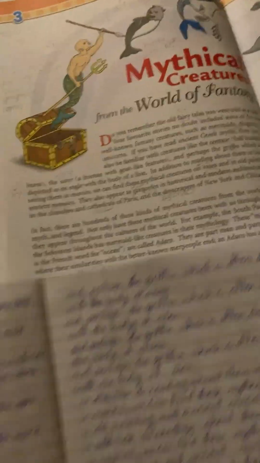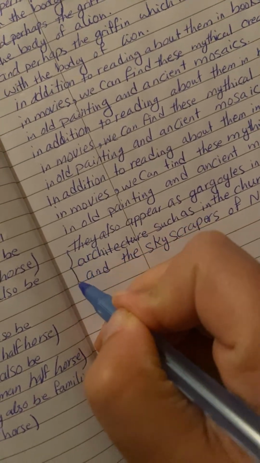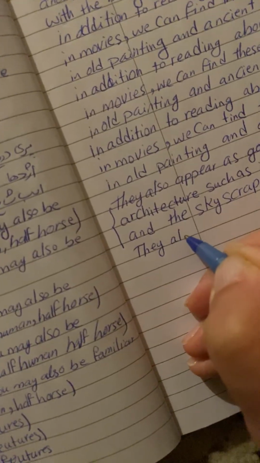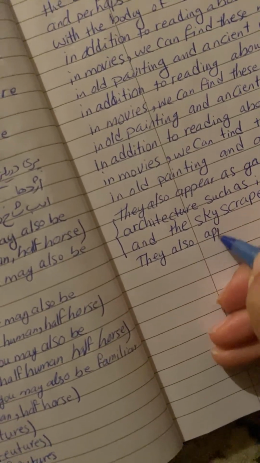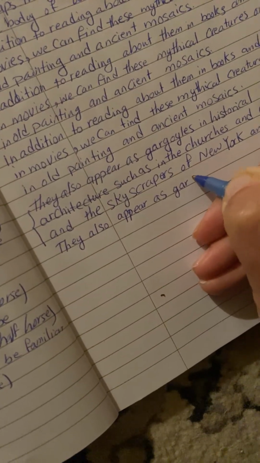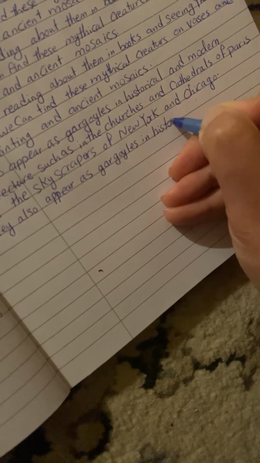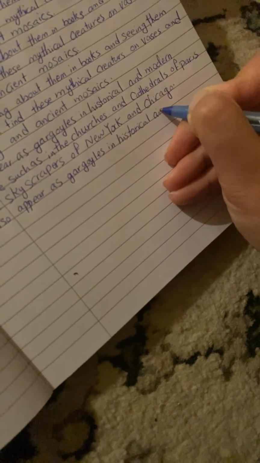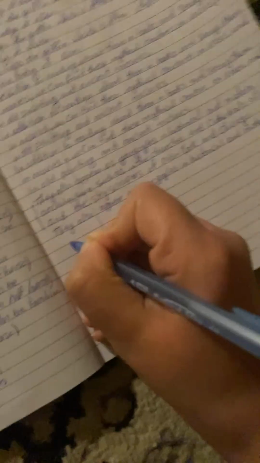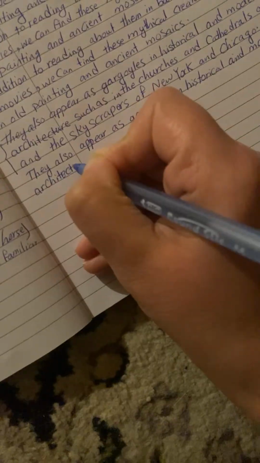In fact, okay, let's write these three. They also appear as gargoyles in historical and modern architecture.